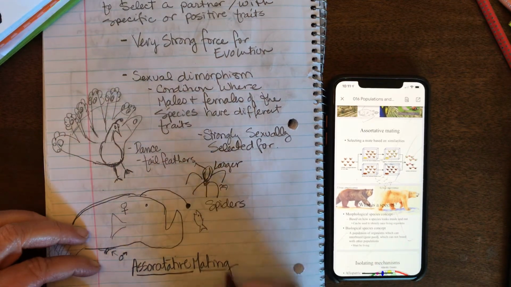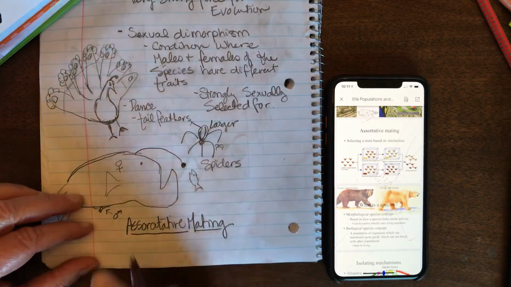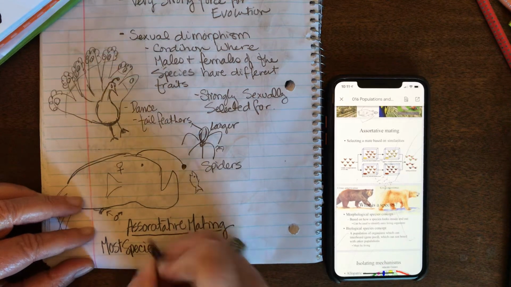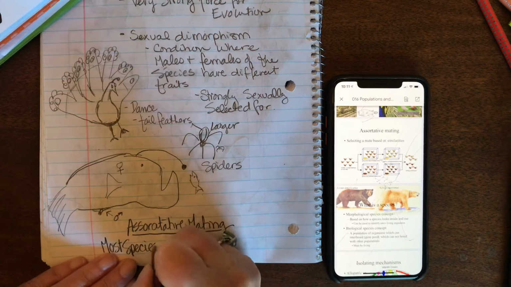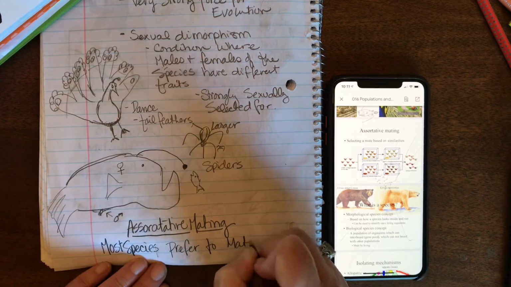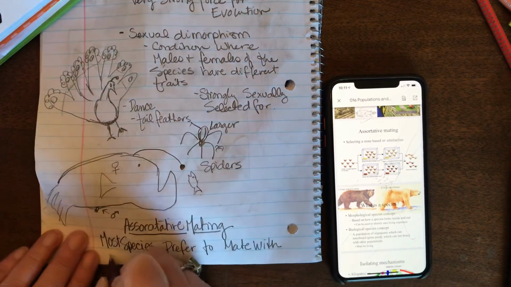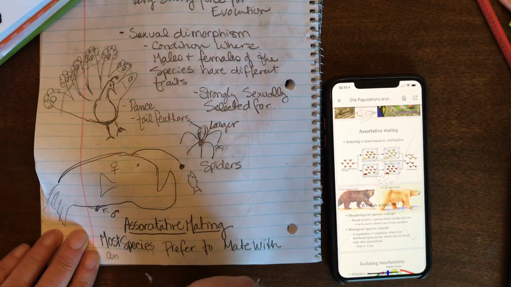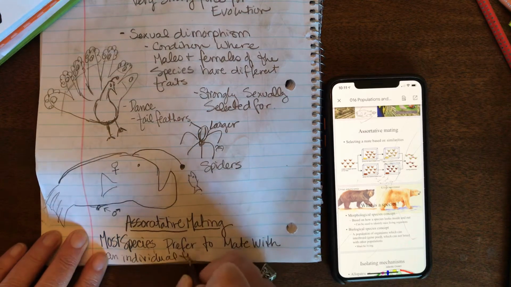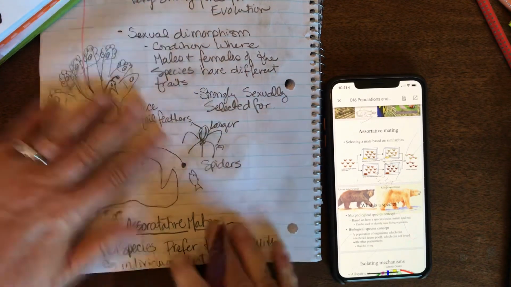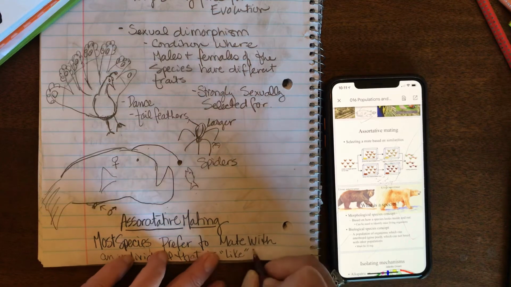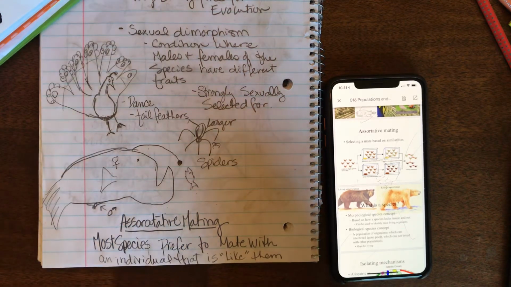And what this means is that a lot of species, most species, oops, that's an S, not a P. I was thinking about my next word, which is prefer to mate with an individual that is like them. And I'll say it like this. So what do we mean by that?